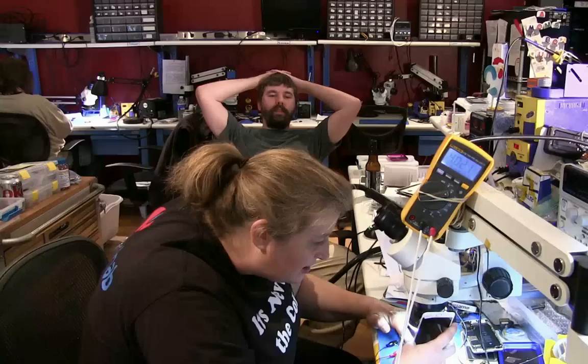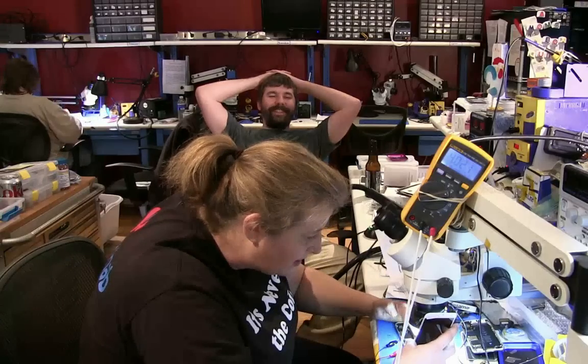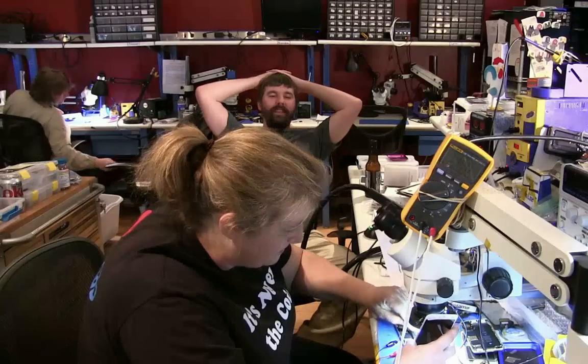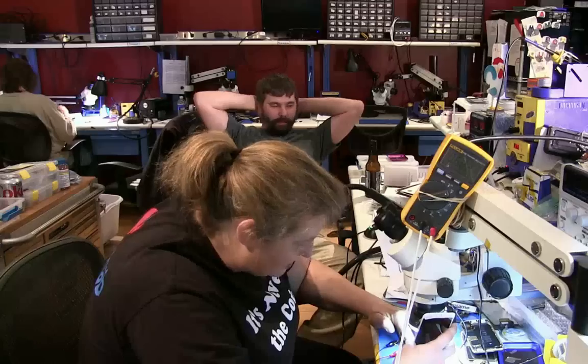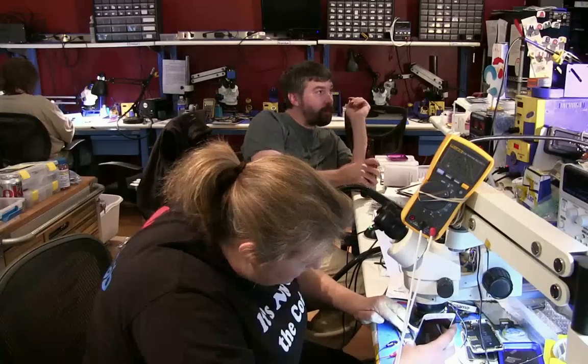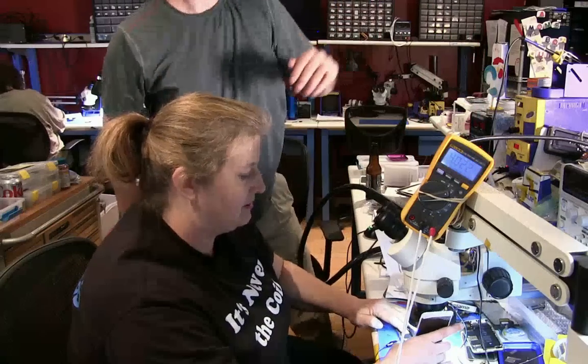Science, science, science. Alright. Okay, I'm going to disconnect battery. And there we go. All right, now what do we have? All right. 4 volts.